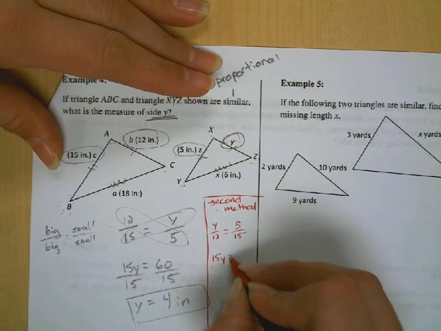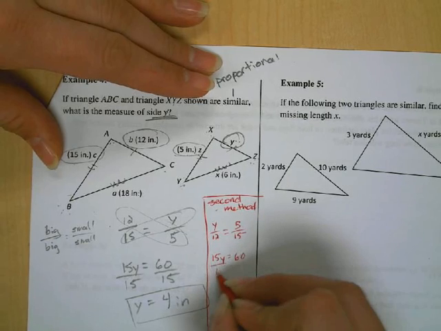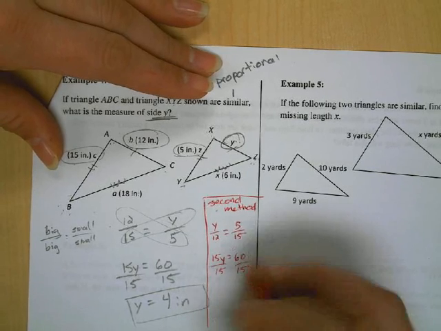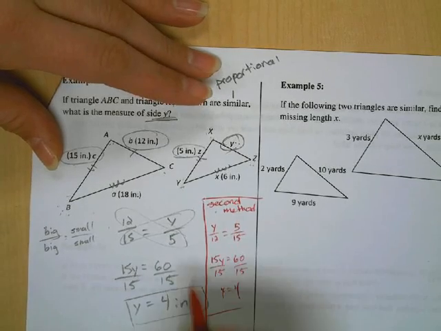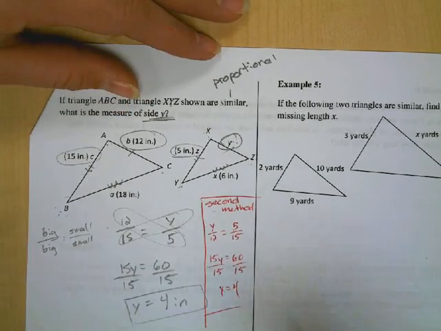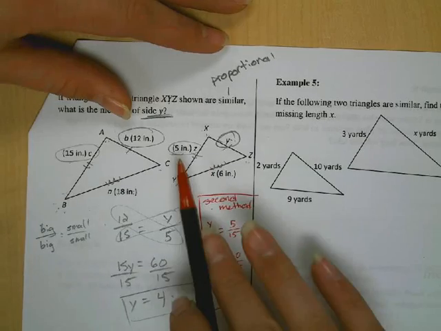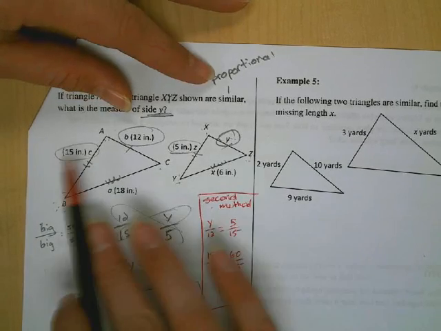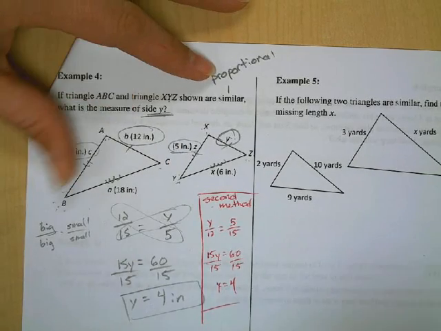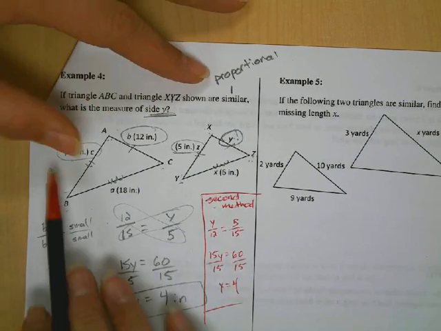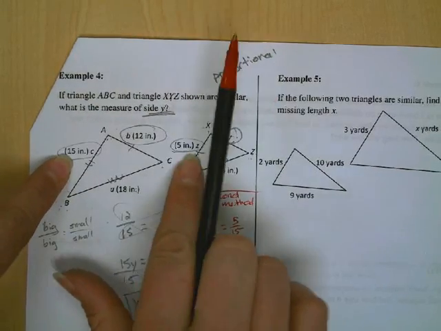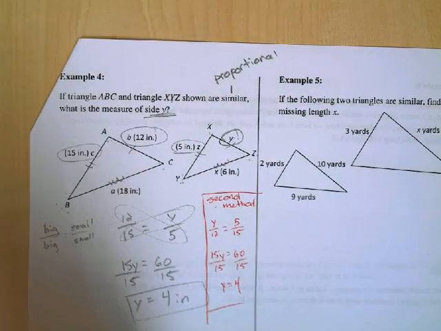15y is equal to 60. Notice that at this step I'm the same again. Y is still equal to 4. So there's a second one that I could have set up. The important part is that you're consistent. I could have gone 5 over y is equal to 15 over 12. I'm still going to get the same answer every single time as long as I stay consistent. If I do this over this equal to this over this, you have to stay consistent.